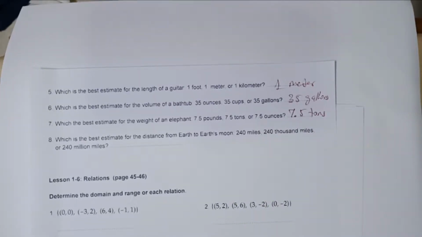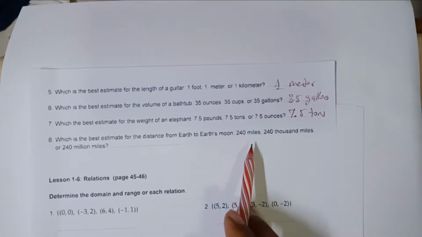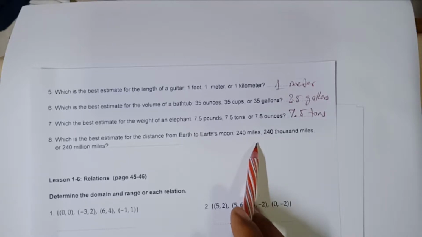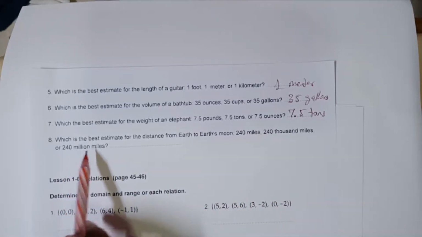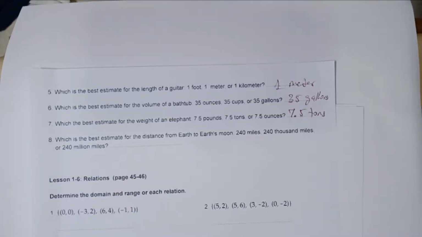Number 8. Which is the best estimate for the distance from Earth to Earth's moon? 240 miles. Too short. 240 million miles. Wow, this is too far.